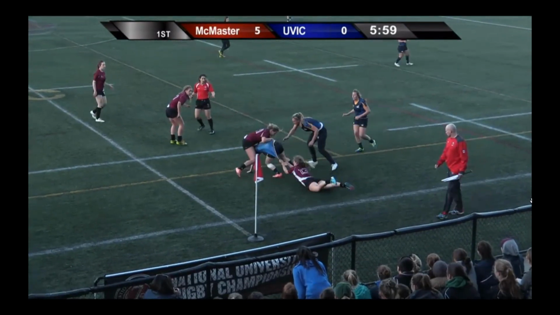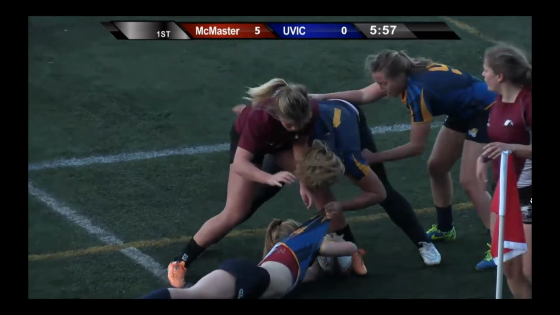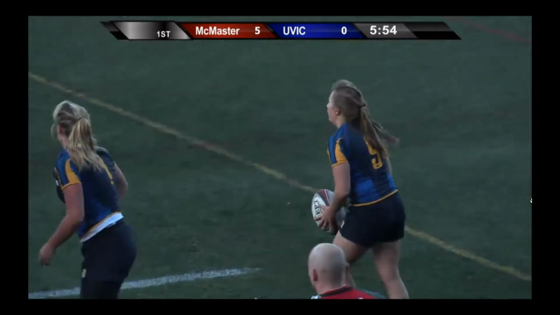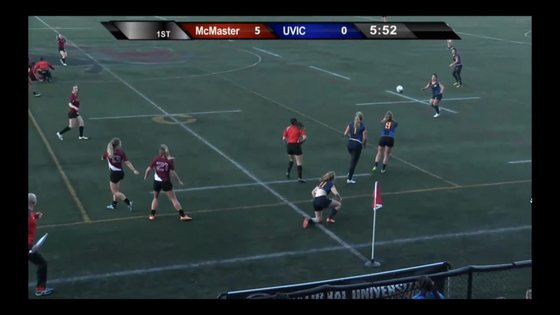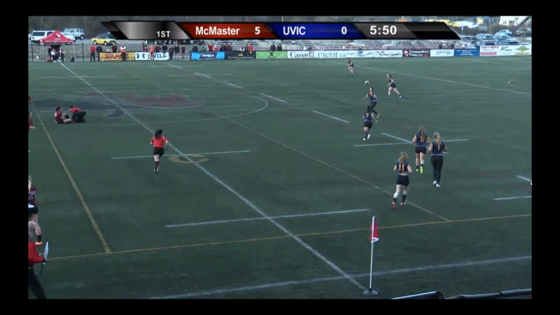And a big tackle being put on Laura Crow-Hutchin, the captain. Look at her body position. Trying to get that ball back. Now penalty. Called against McMaster while Nellis still.